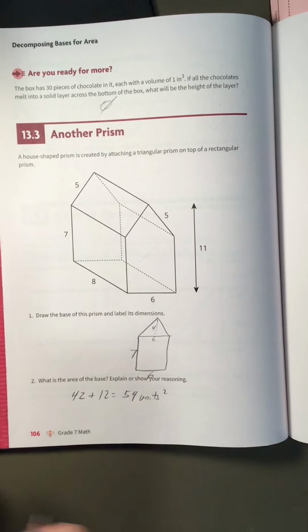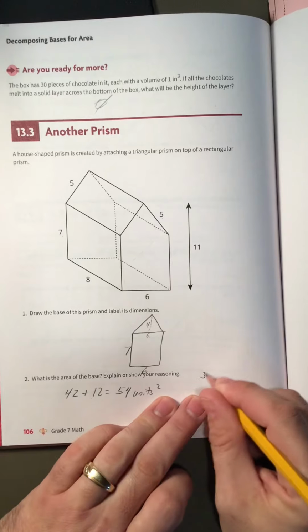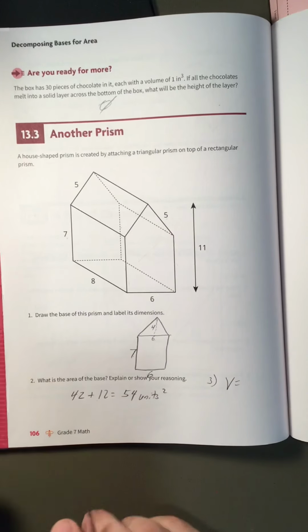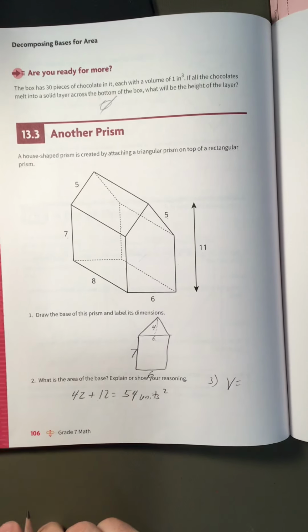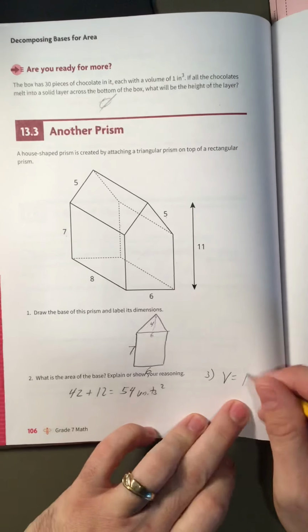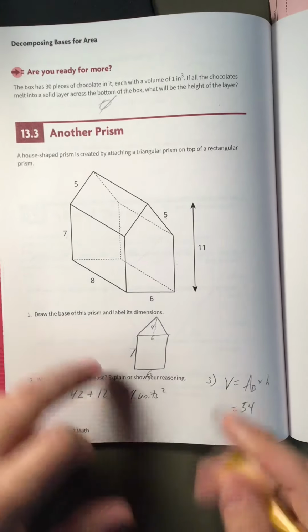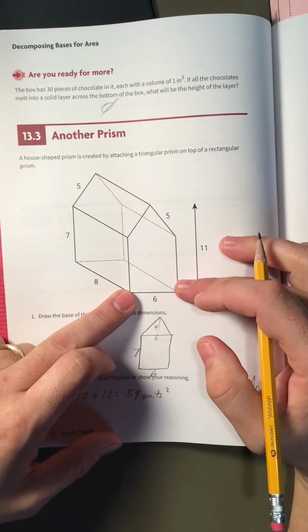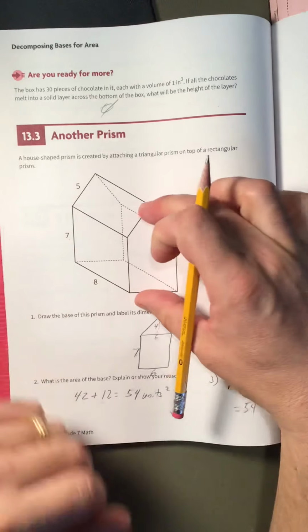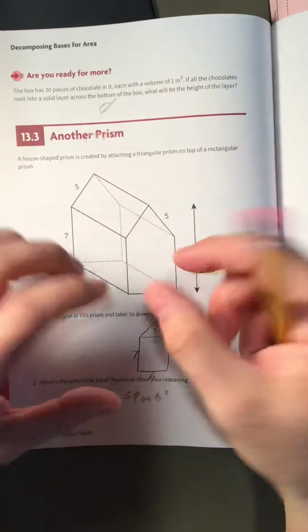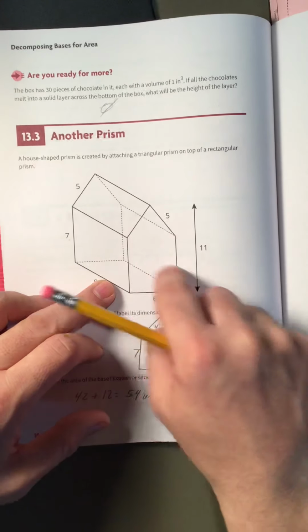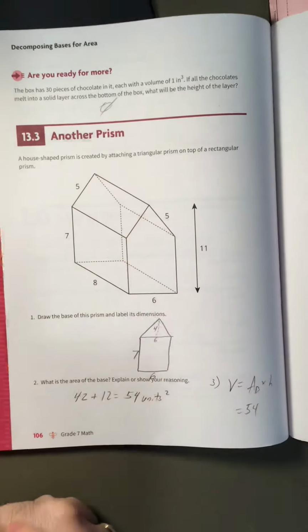Top of the next page it says volume. I'm just going to write that over here so I don't have to move my paper. What is the volume? Remember the formula for volume. Area of the base times the height. Area of the base you just told me was 54. Now what is the height of this? Now be careful, this is the bottom, so if I was setting that on its side right here, if I'm setting it on this, how high will it come?